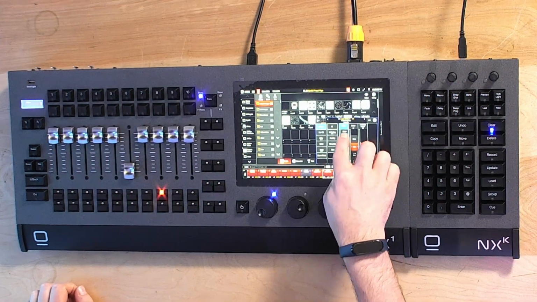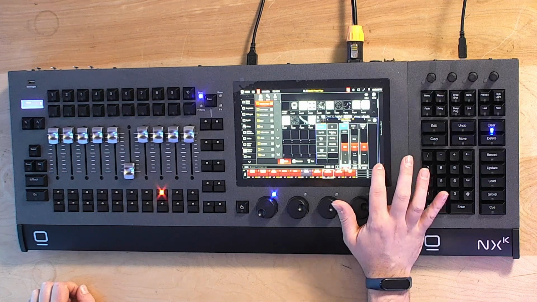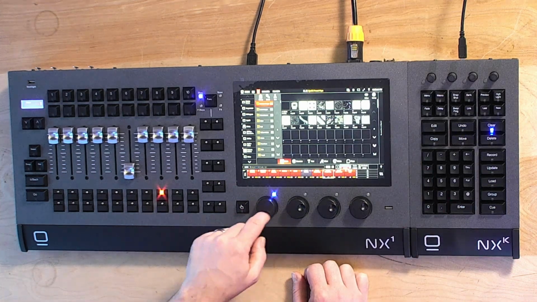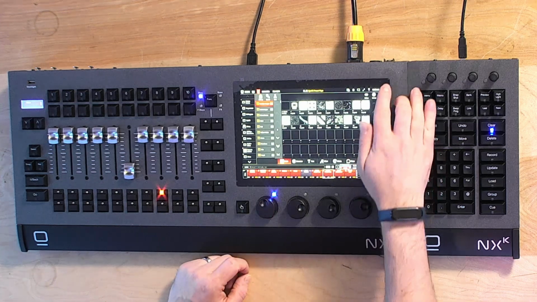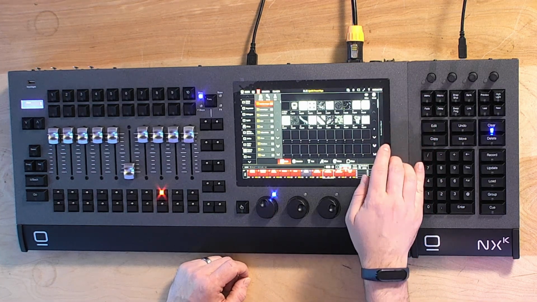So don't, on an NX1, do this with your finger on the screen. There's no need for that, right? It's on your encoder. And then your side encoders, which I believe we have a video on here, or else we do inside of Learn Stage Lighting Labs.